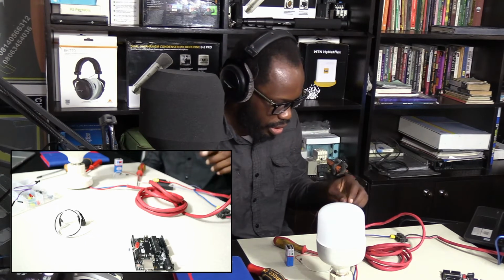Now we are on the practical section. I have my board with me here, the Arduino board still blinking back here, and I have the solid state relay.